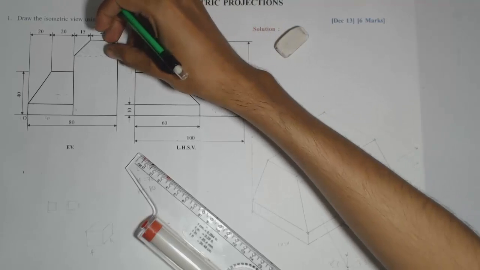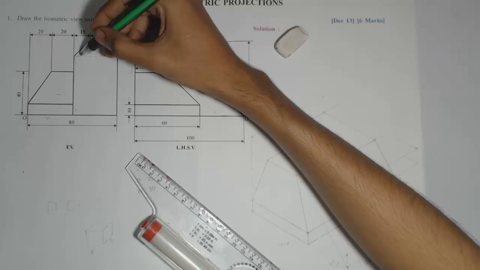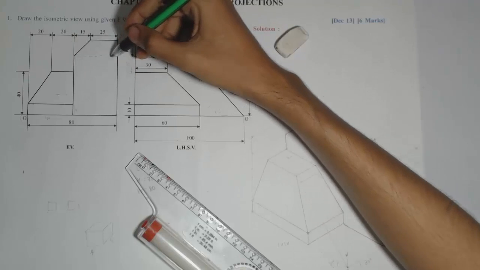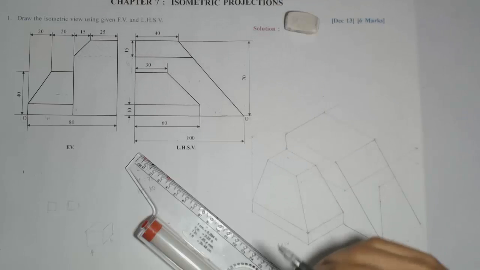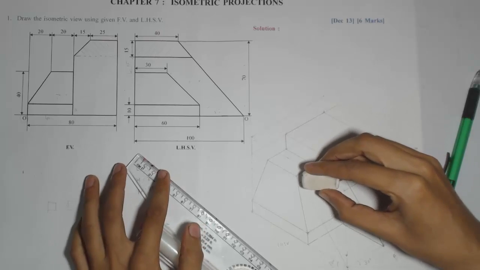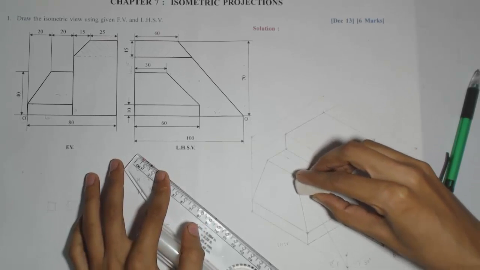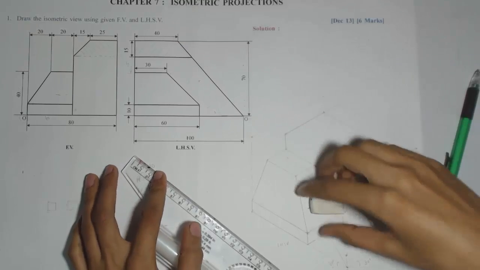But in front view I'm not getting it closed, so for the previous height we did some extra construction, which is this dotted line. So now we'll draw this part as well as this part. Before that I'll erase the previously drawn parts. Obviously this inclined line I don't need now, because for the next part I need only this.